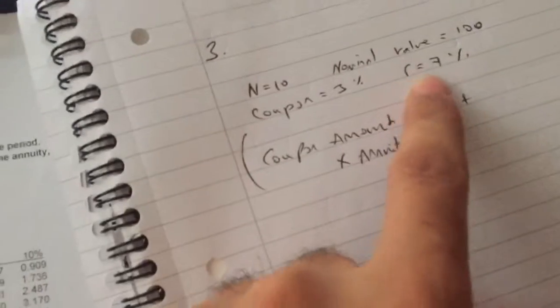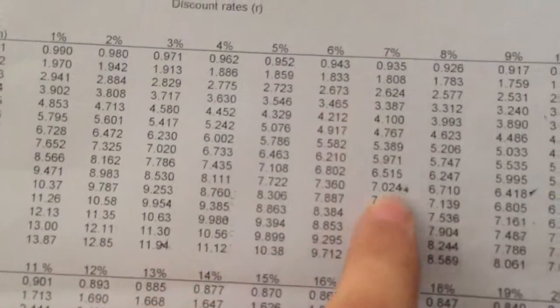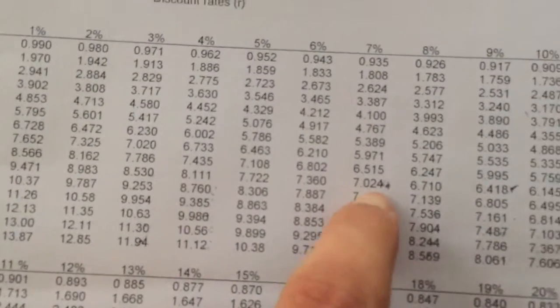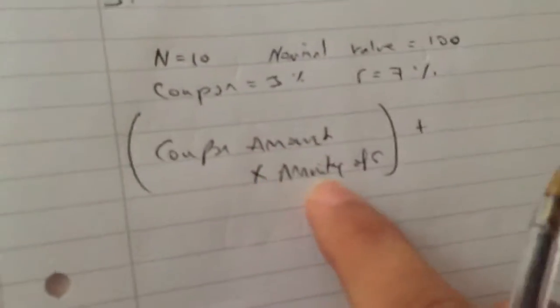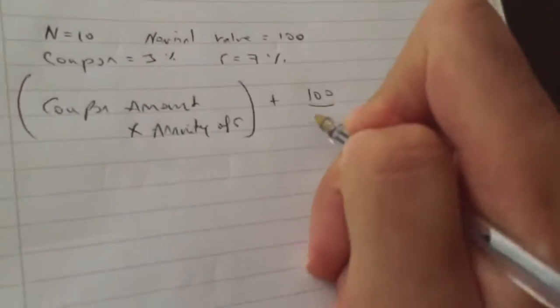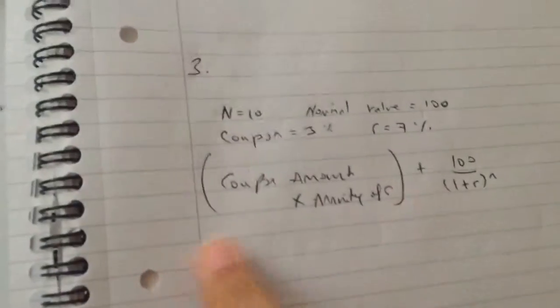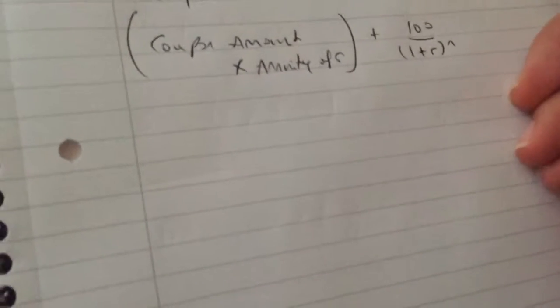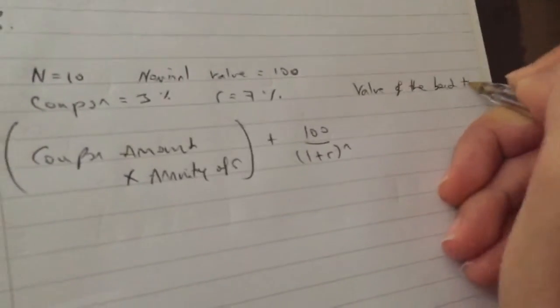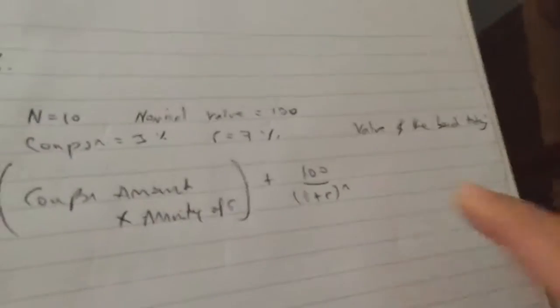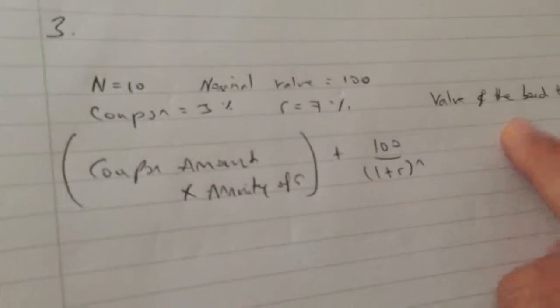Because we know that R equals 7% and it's for 10 years, you look at 7% and 10 years, 7.024. So coupon amount times annuity of R plus 100, always 100, over (1 plus R) to the n. This is the formula you have to know, and this is basically the value of the bond today. That's the question you're answering.